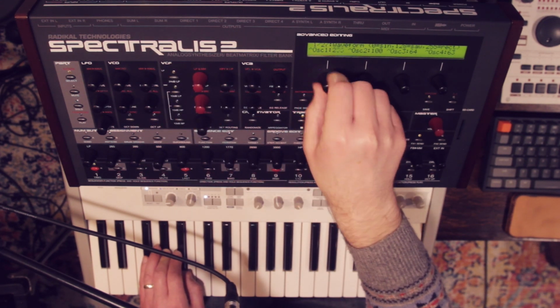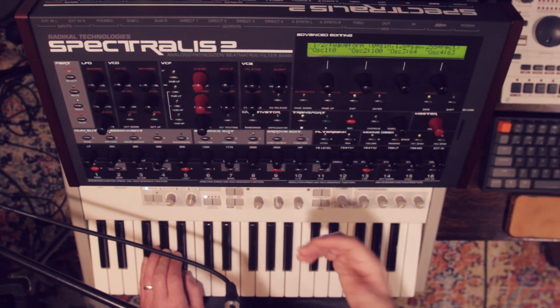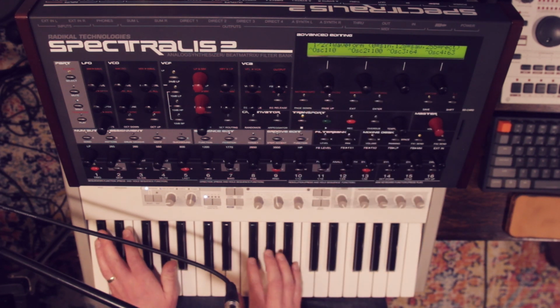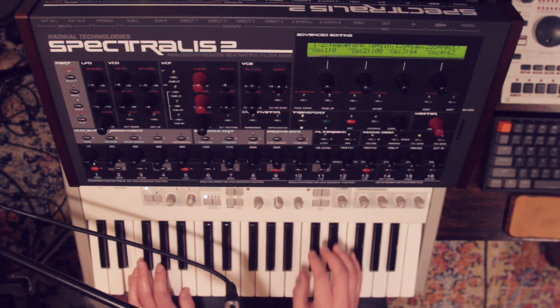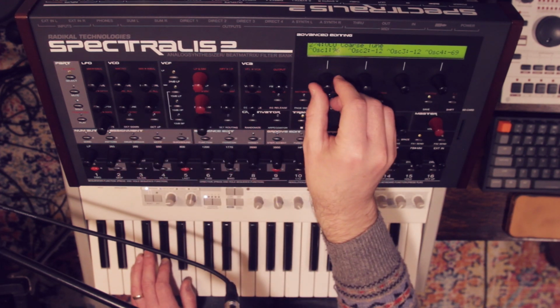So let's modulate that coarse tuning. And it's set to a rectangle wave. So let's just have it a sine wave. And we'll turn its tuning way down.